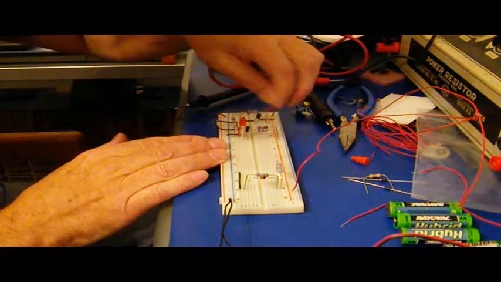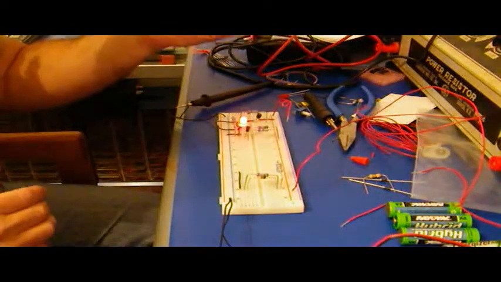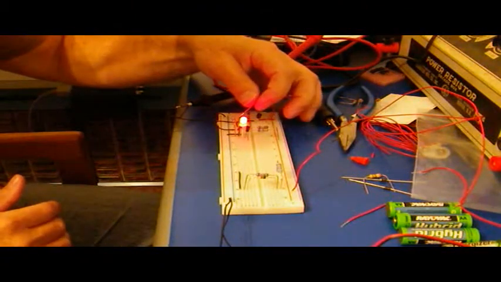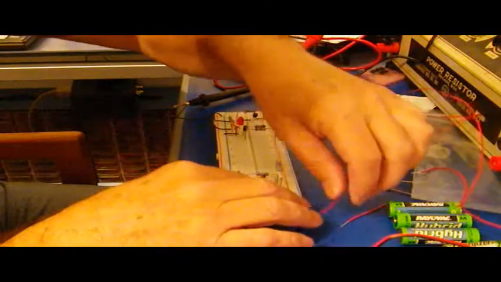I'll turn the LED off and show this again. Just there, just touching a test lead is even enough of an antenna to turn the LED on. I will turn it off. And now I will remove power.